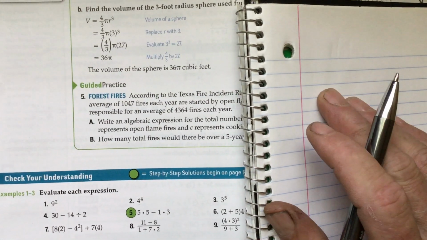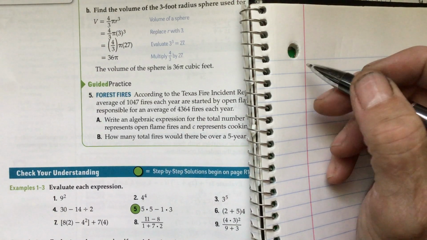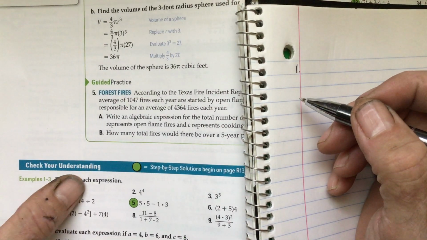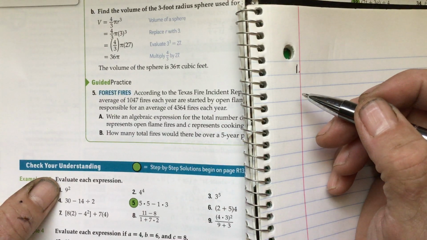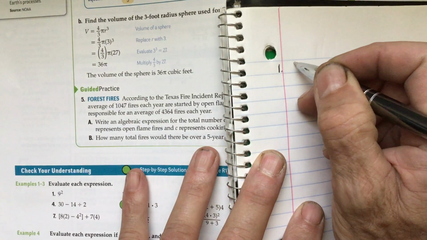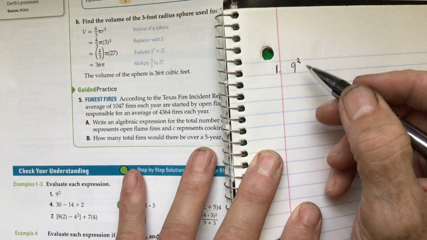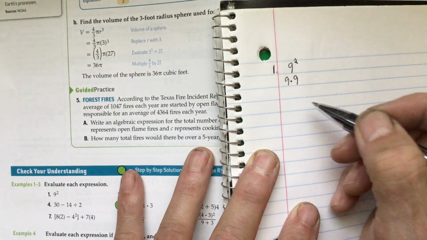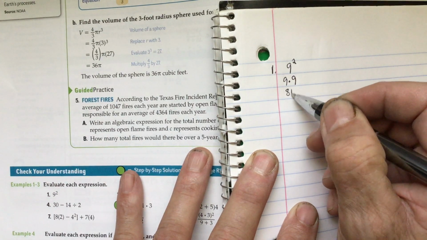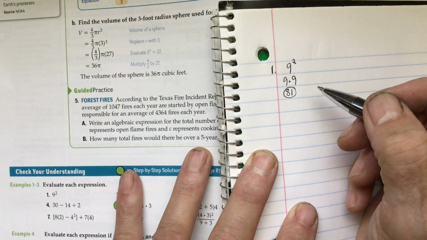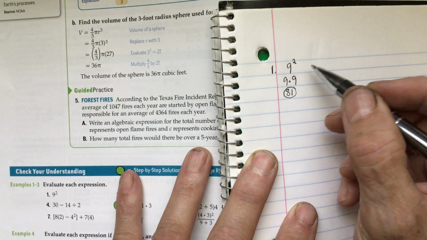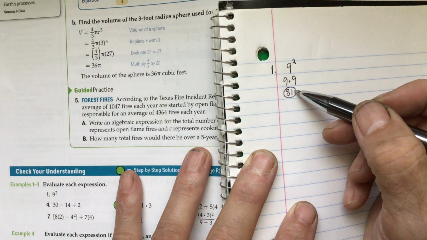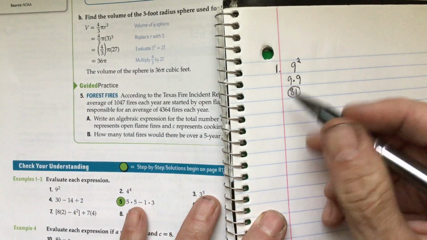All right. I'm going to do some of the odd problems. The answers to the odds are in the back of the book. Problem number 1, evaluate each expression. Number 1 is 9 squared. We're going to do it just like the example. It's 9 squared, which means 9 times 9, and 9 times 9 is 81. What I don't want is for you to just put equals 81. This is what the example showed us to do. This is how we're going to do it.